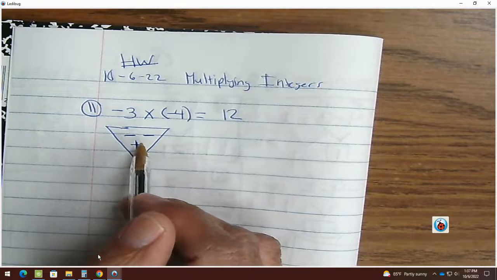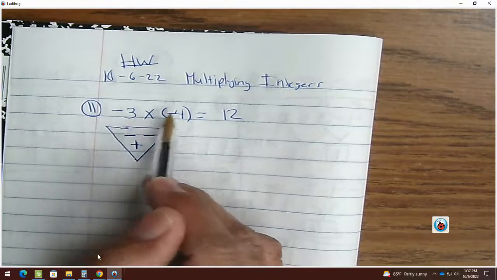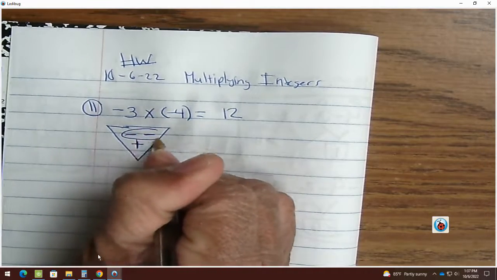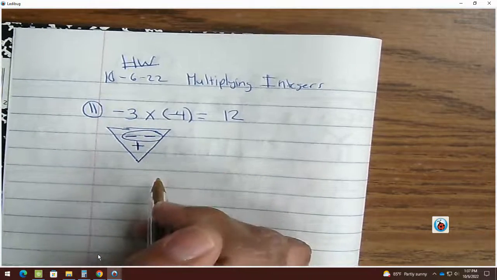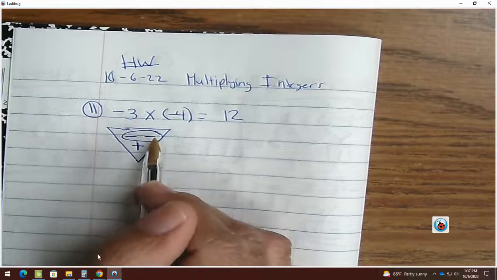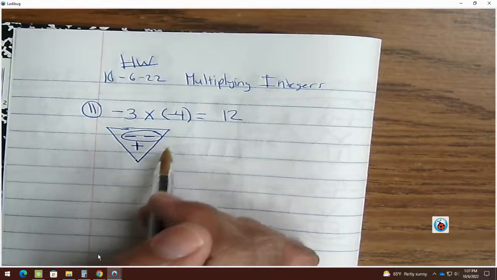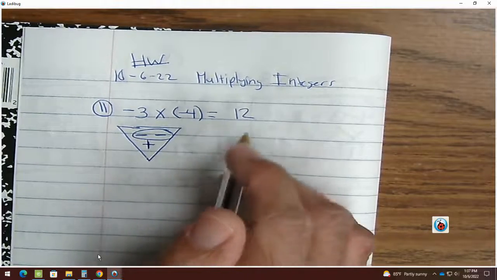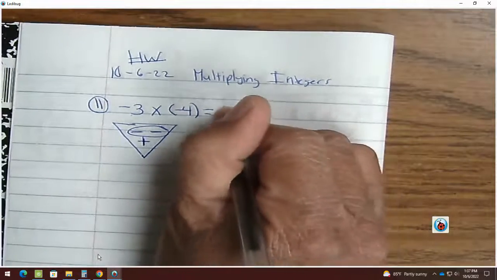Okay? Now, I am working with 2 negatives, yes? So I'm going to circle the 2 negatives. Como estoy trabajando con 2 negativos, voy a circular los 2 negativos. Now, who didn't you circle? The positive. That's the one that we're going to keep. The answer is positive 12.